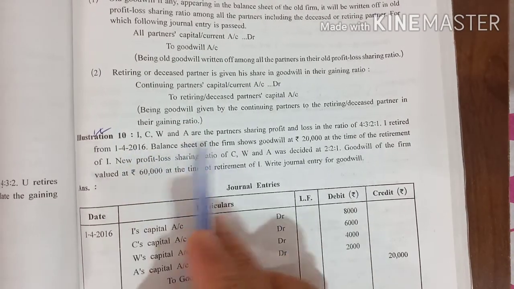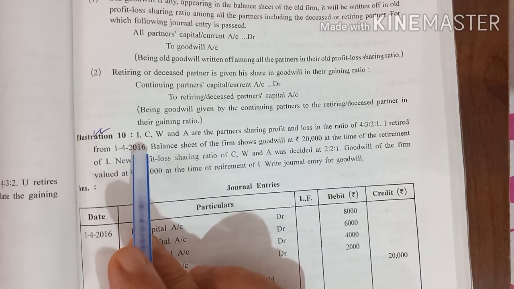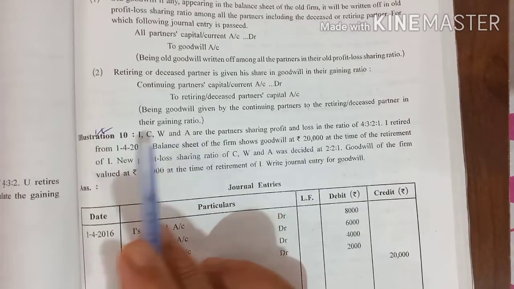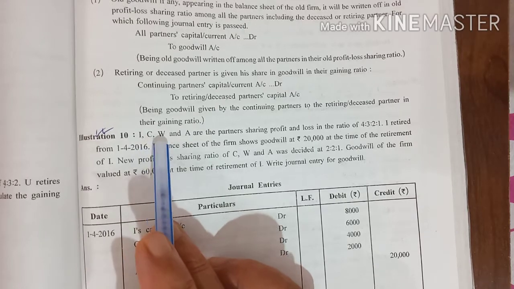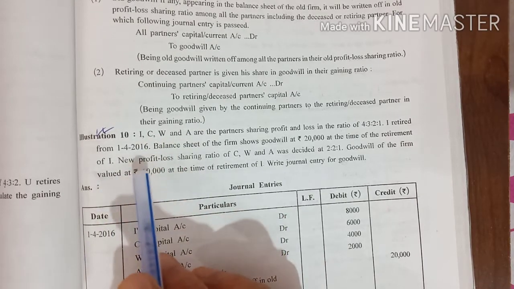ICWA. Do you know what is the full form of ICWA? Institute of Cost and Works Accounts. This is the Institute of Cost and Works Accountants. One of the courses there, its short form, is called costing.